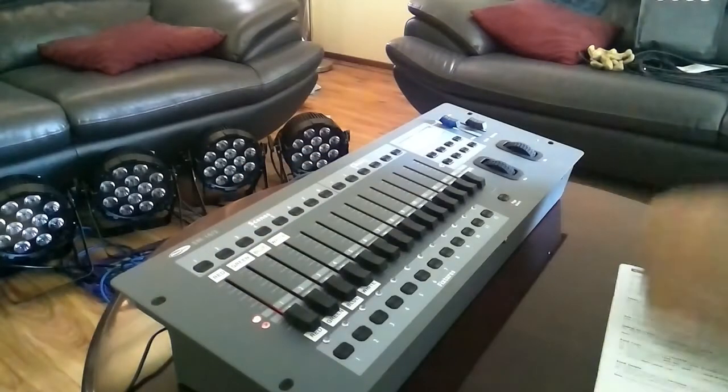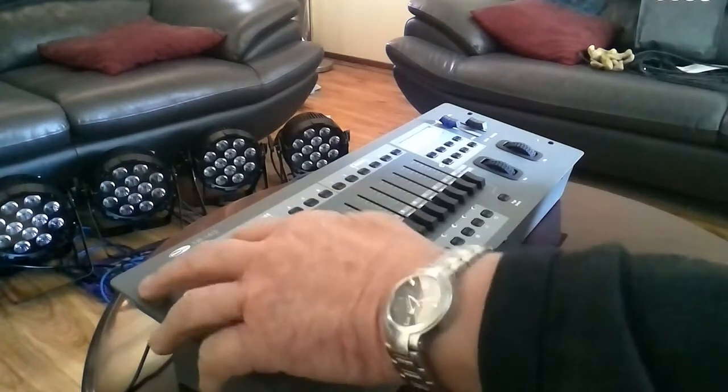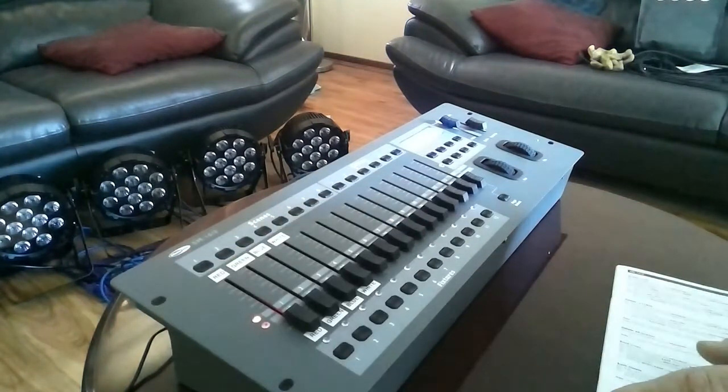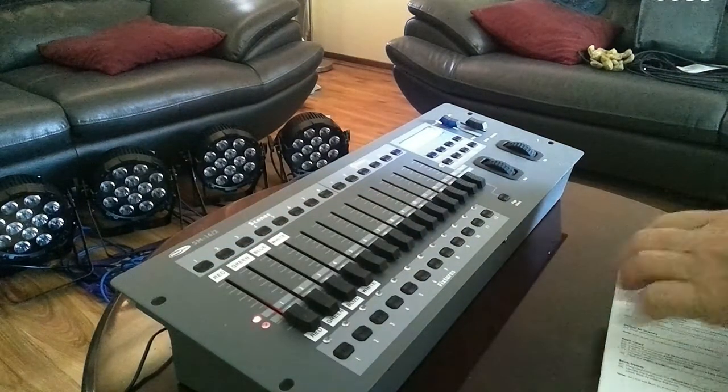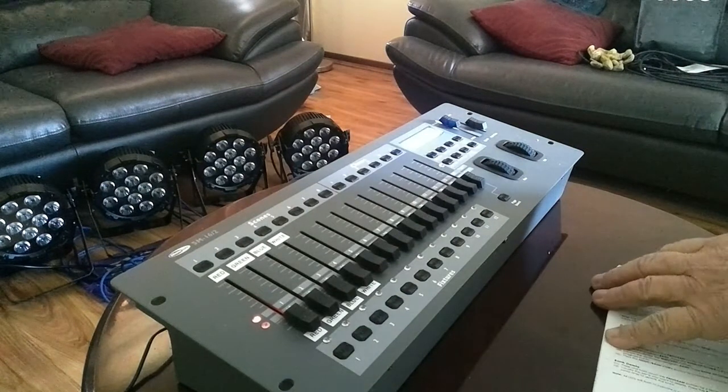I'll press scene 2, goes to scene 2, which is already stored as all green. Scene 3, which is stored as all blue. Scene 4, which is stored as all white. 5, 6, 7, 8. Assorted rubbish. So we want to delete this bank because we want to put some new scenes in it.